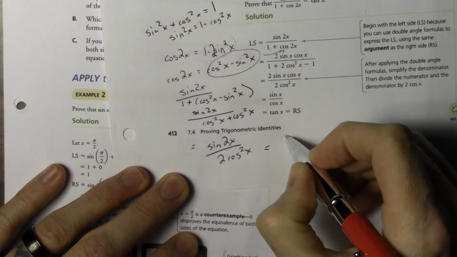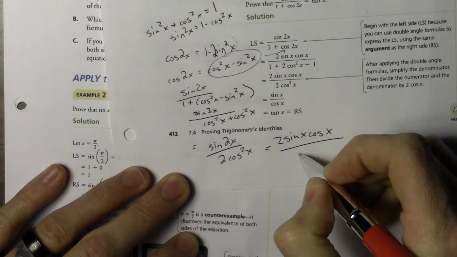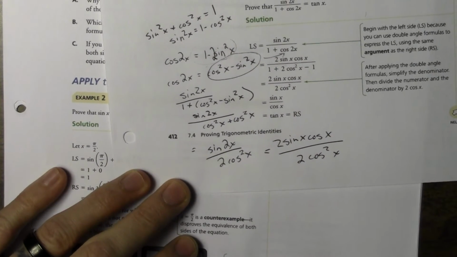So the top becomes 2 sine x cos x, over 2 cos squared x. Any questions up to there?